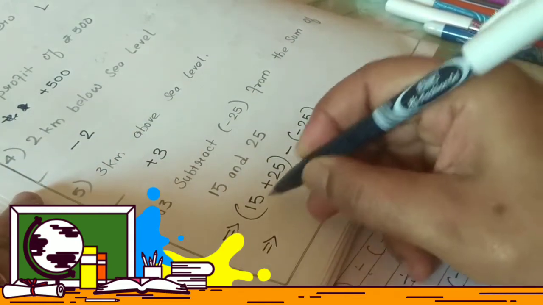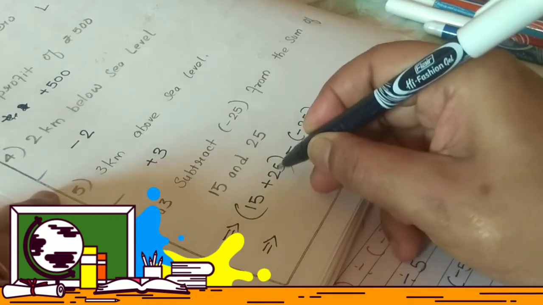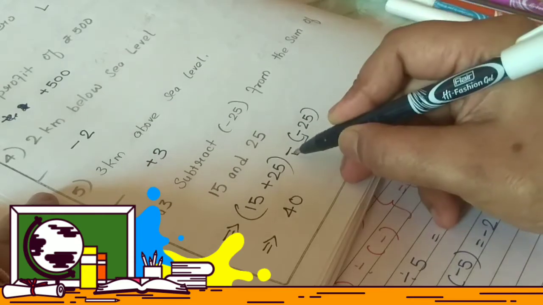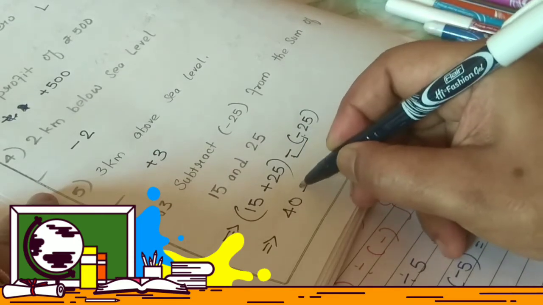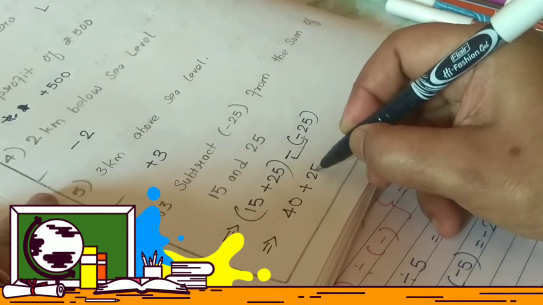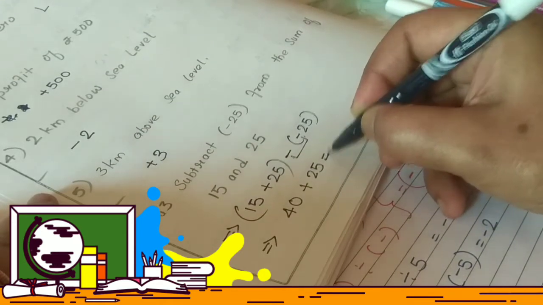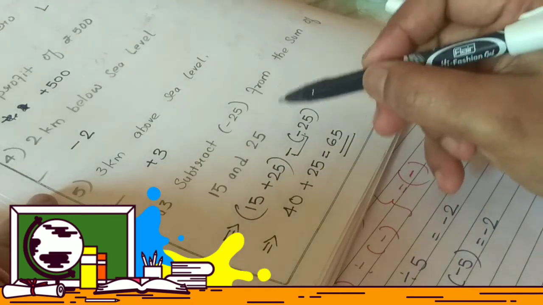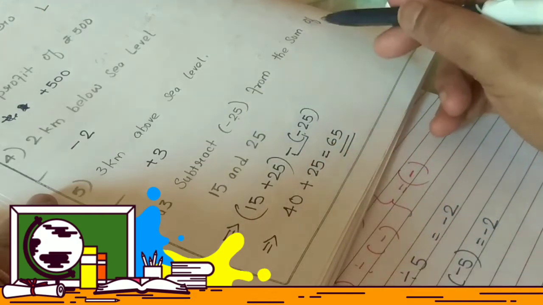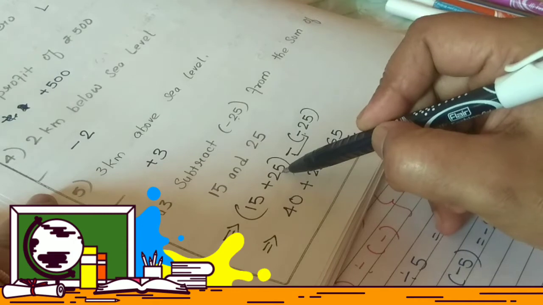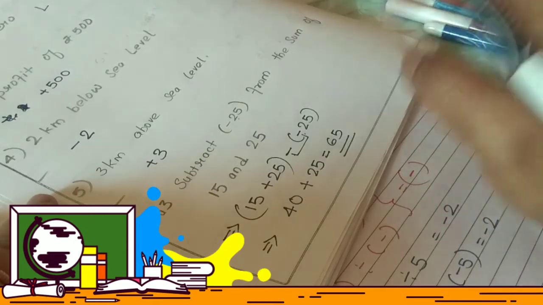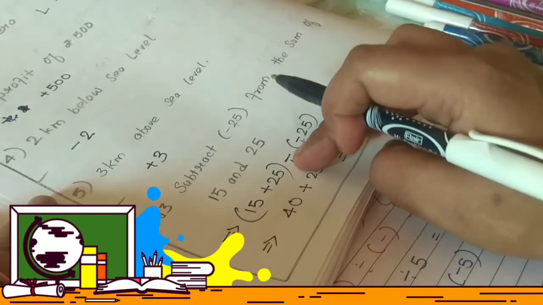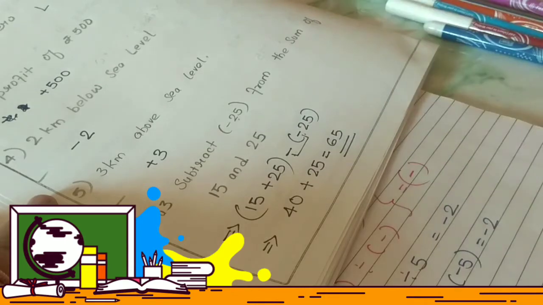So let us solve it. First we solve 15 plus 25, which comes to 40. Now I told you in the previous part that minus and minus will become plus, so it becomes plus 25. Now the sum will be 65, so the answer is 65. One more time: subtract -25 from the sum of 15 and 25. We add 15 and 25, and from that sum we subtract -25, subtraction by negative 25.